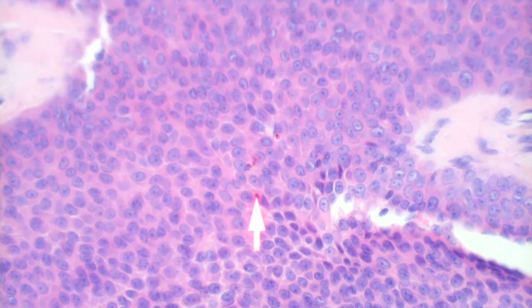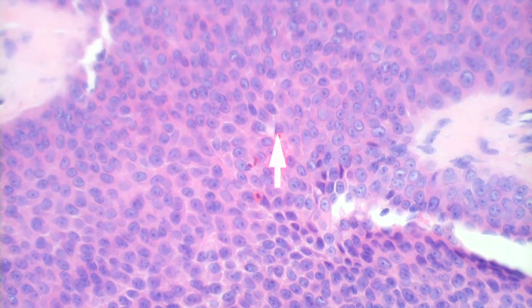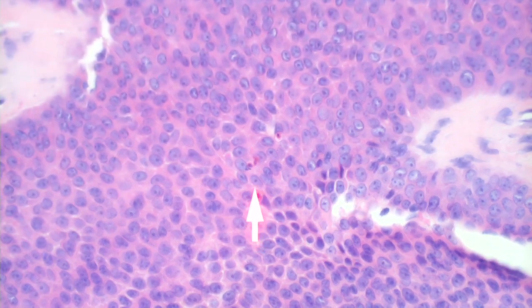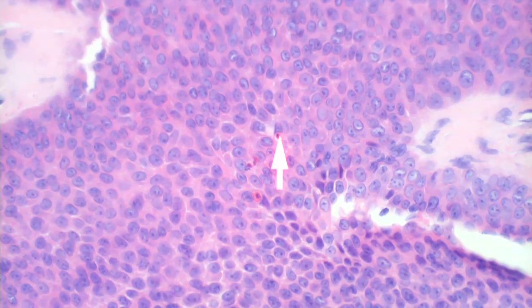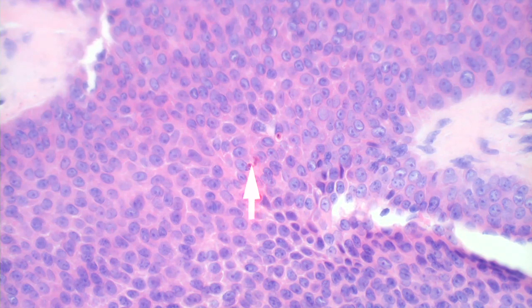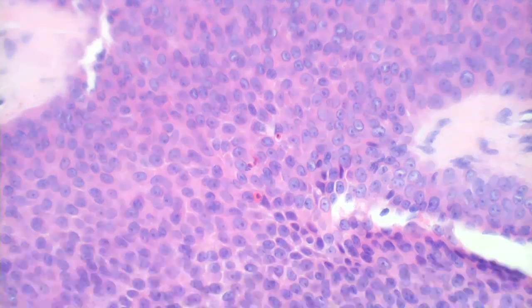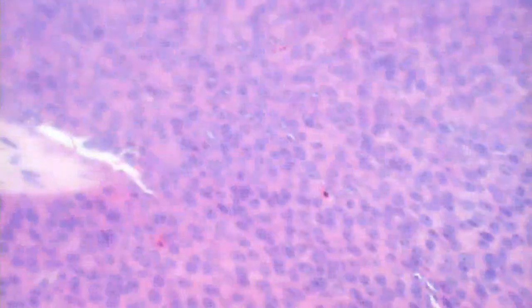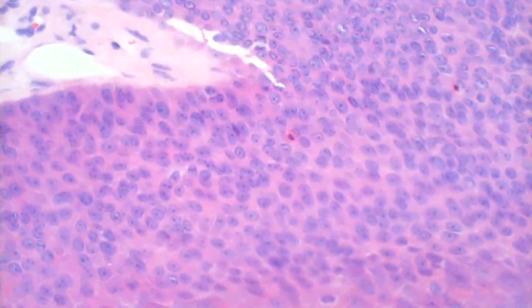So what is that a sign of? Possibly maybe further differentiation or. Well, the cells are dying. So you get like some individually necrotic keratinocytes in this thing. And poroid lesions like poroma, poroid hidradenoma, they not uncommonly get little zones of necrosis in them.